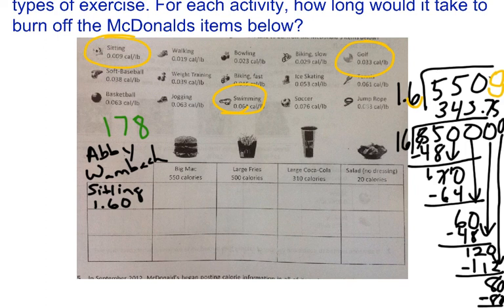And if you want, you can leave it just as that. You can tell me how many minutes, 343 75/100. Or you can divide that by 60 to find out how many hours in minutes, which would be close to about 6 hours. So this person would have to sit around for 6 hours in order to burn off one Big Mac.